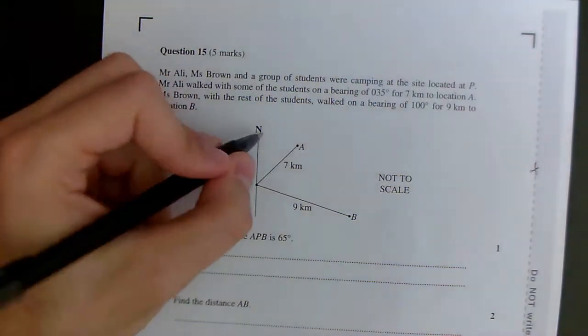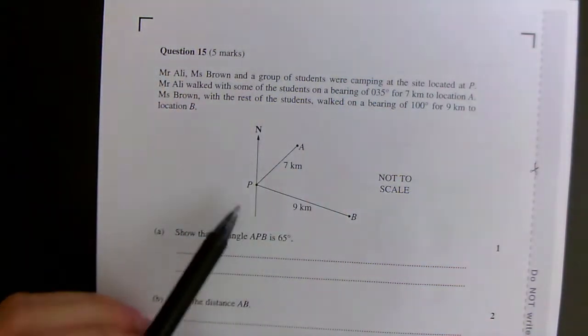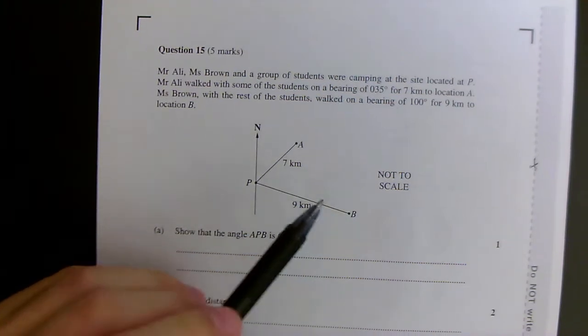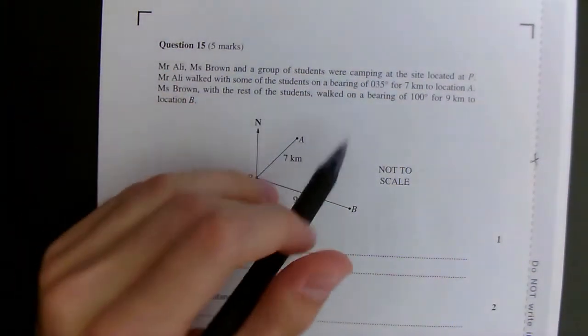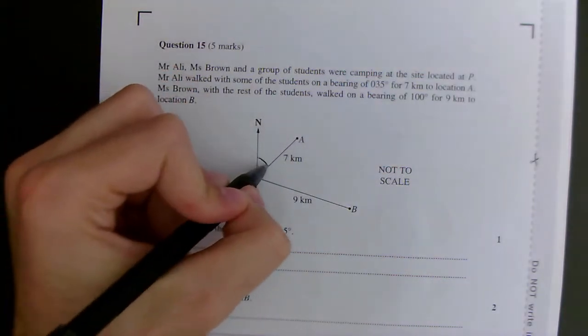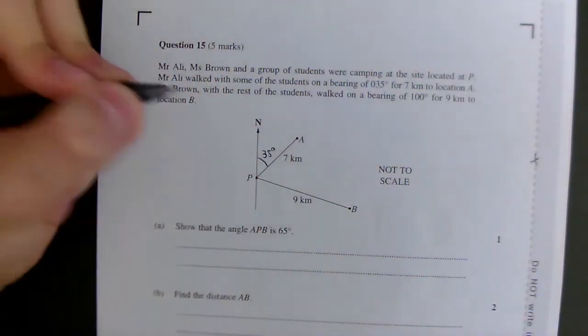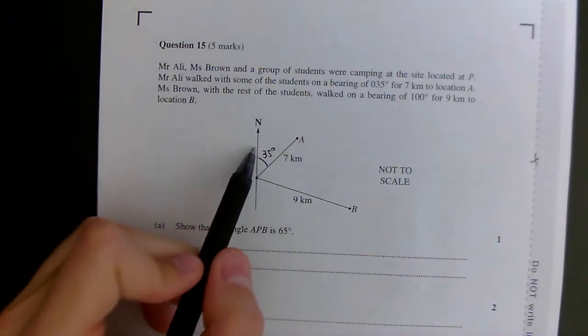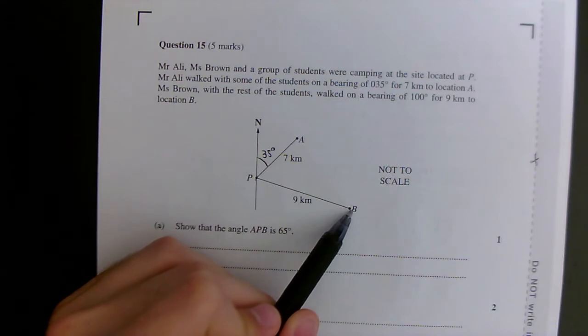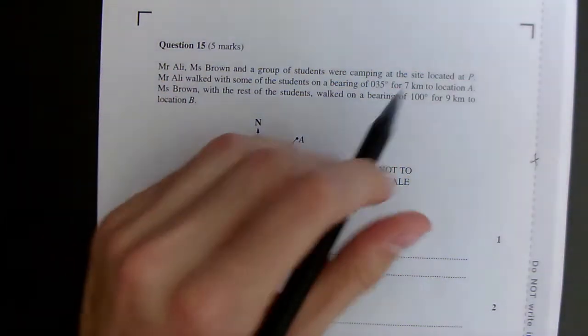And then we need to find the angle APB, so we need to show that that is 65 degrees. What we can see here is that the bearing of P to A is 35 degrees. So that's 35 degrees here. And the bearing from P to B is going to be 100 degrees.